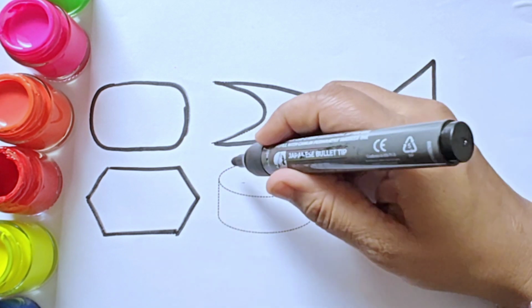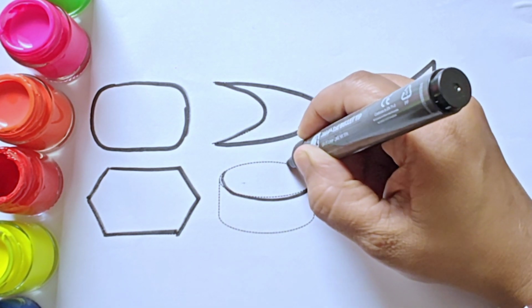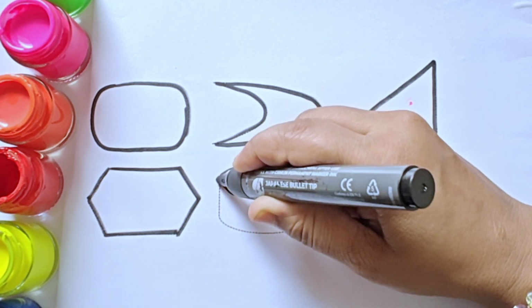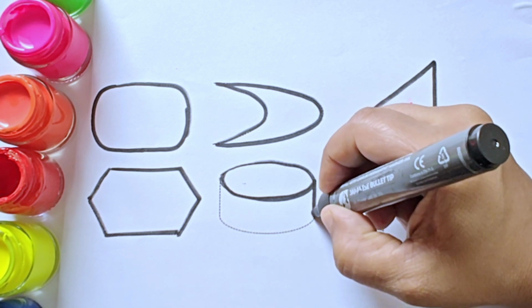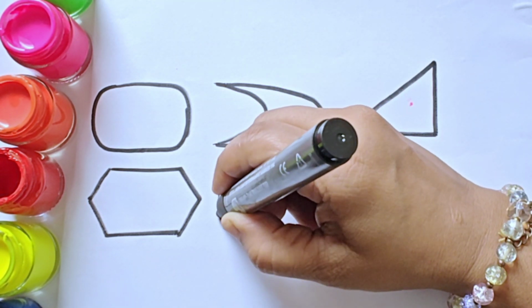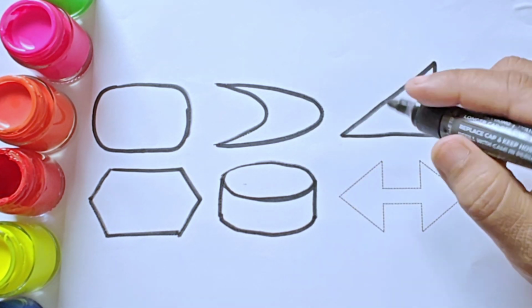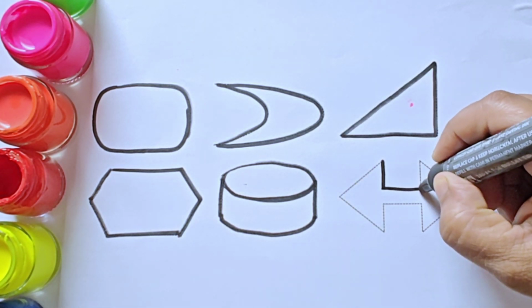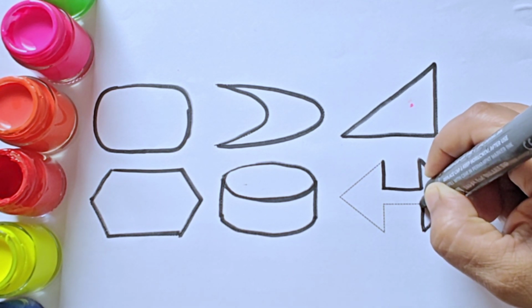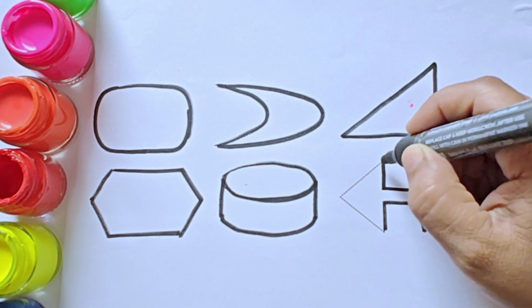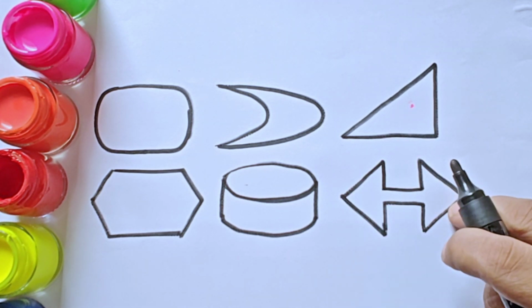It is hexagon. It is cylinder. It is left right arrow.